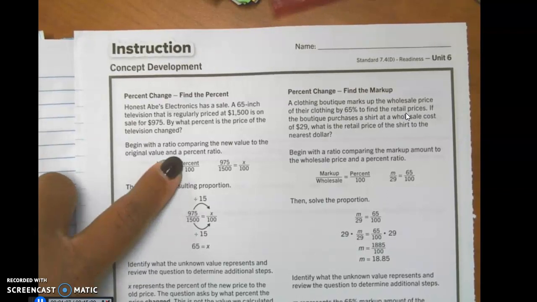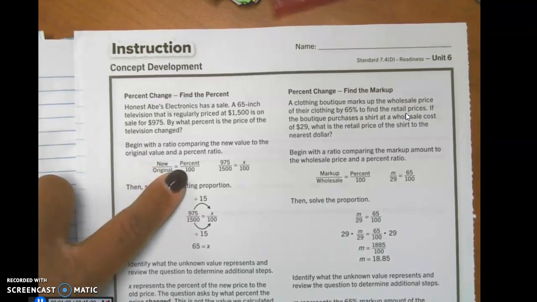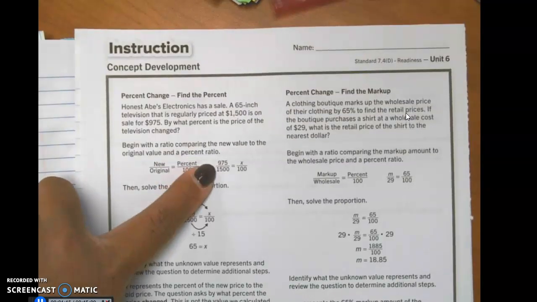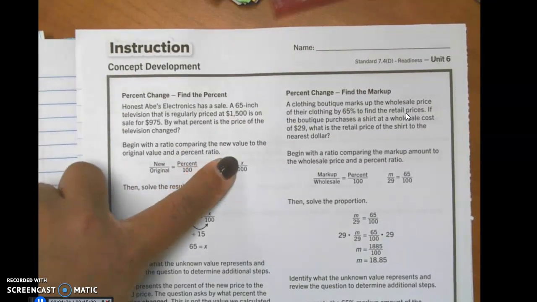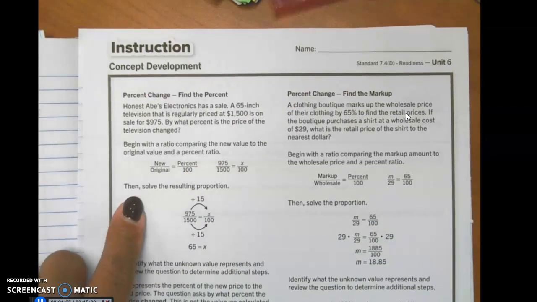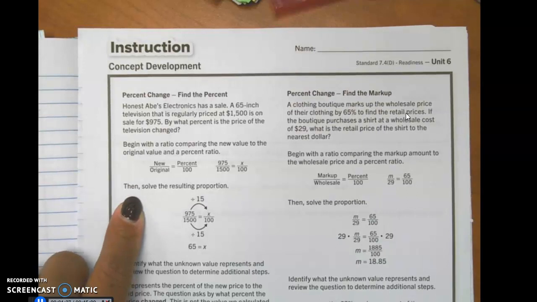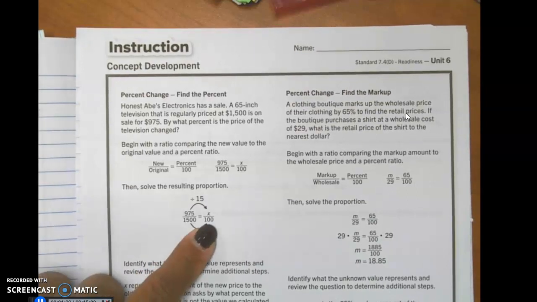Whether this percent is bigger than 100 or not depends upon whether it's a markup, markdown, a tax, or a tip has been added. So they create the proportion over here by writing the new price over the old one, or the original one. And then they want to know by what percent was it marked down. Solve the resulting proportion. So how do you get from 1,500 to 100?